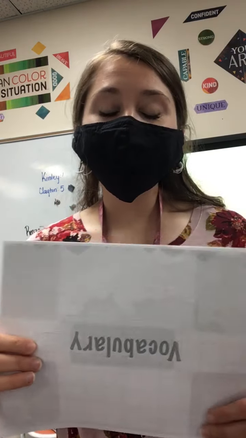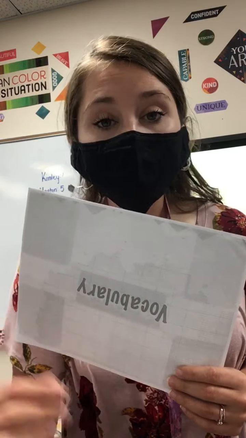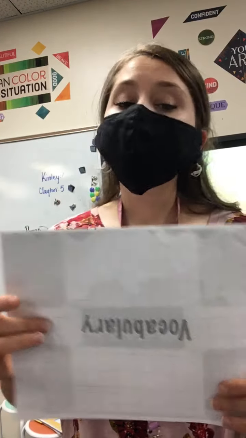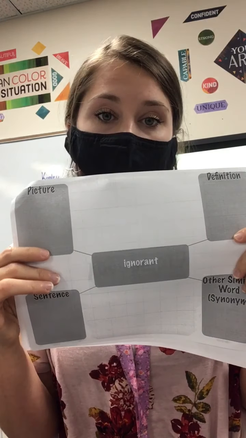So, you can use your stylus to mark up the page, or you can just do it on notebook paper, okay? So you could make this chart on notebook paper and fill it out there, which might be easier, and then upload a picture.